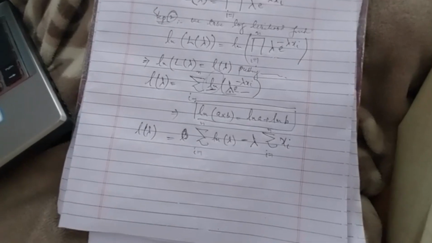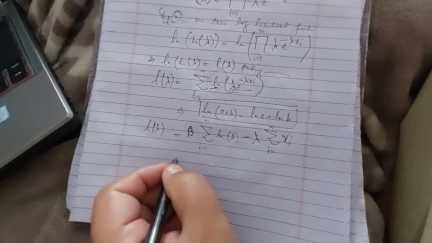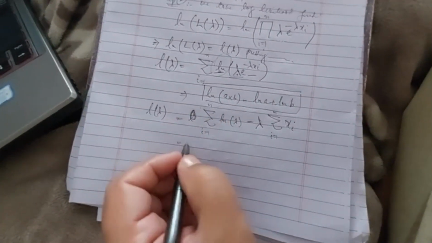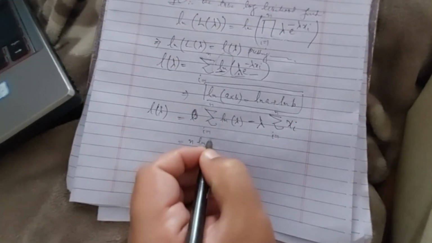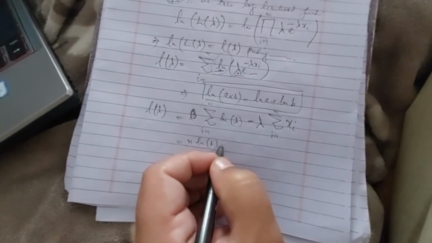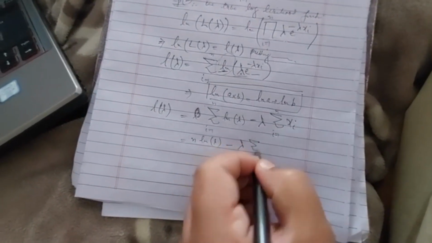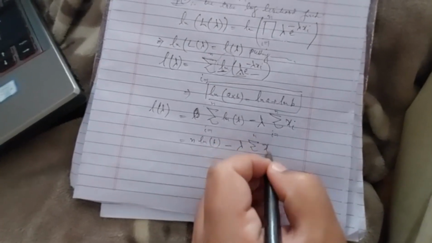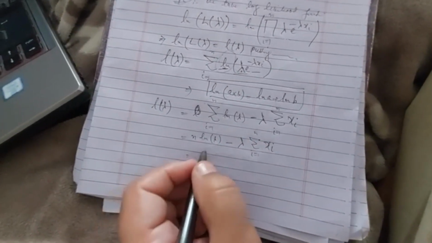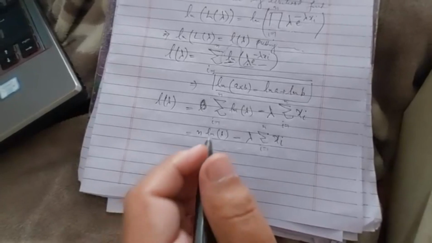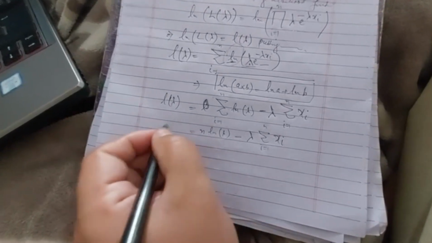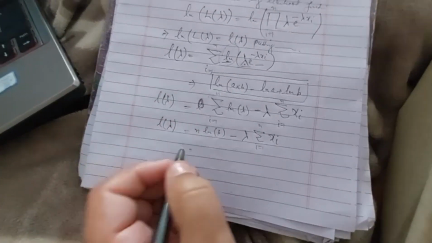So opening this, as this summation is equal to n, we have n ln of lambda minus lambda into summation of i equal to 1 up to n of xi. This is small l of lambda.